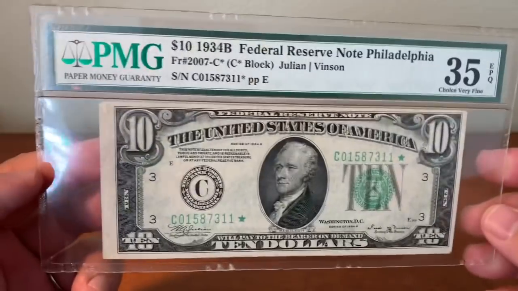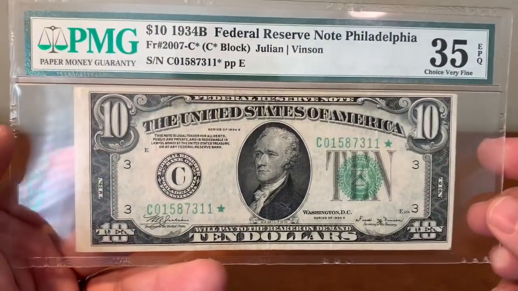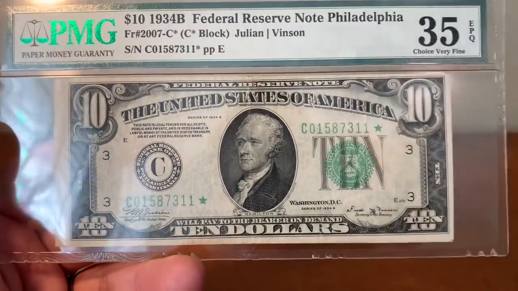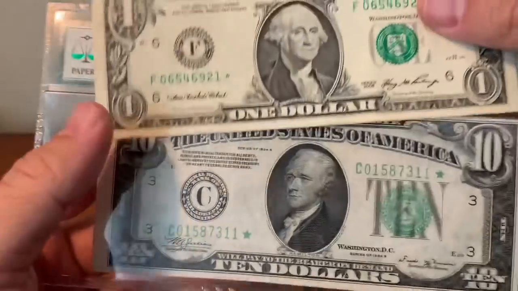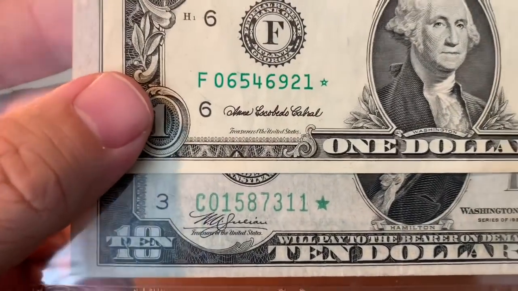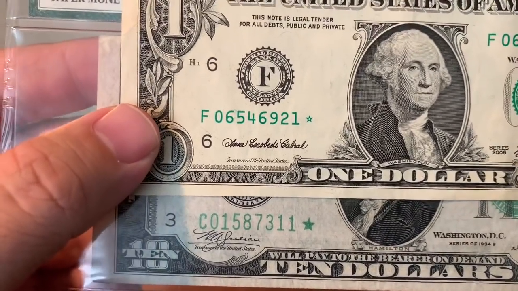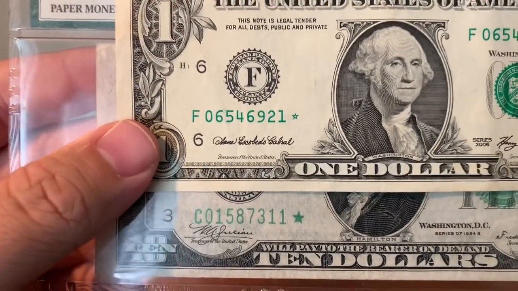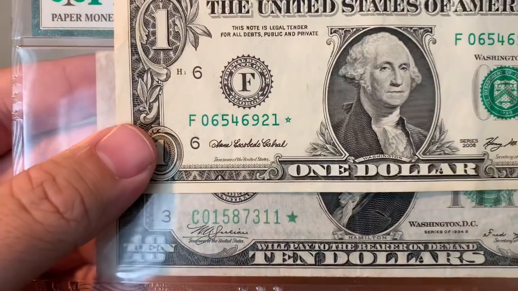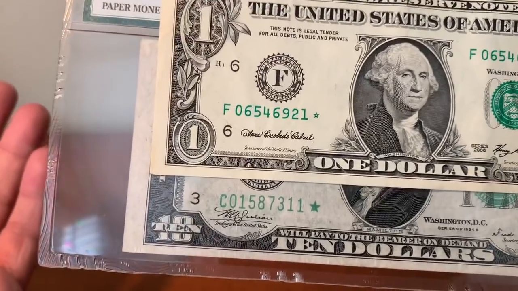This is a much older 1934B $10 Federal Reserve note. This one is also a star. As you can see, the difference in the star shape and size is quite considerable from one to the other. Even the serial numbers on the older note are a lot taller. That's just a design change that has happened over time, and there's really no rhyme or reason why the change happened.